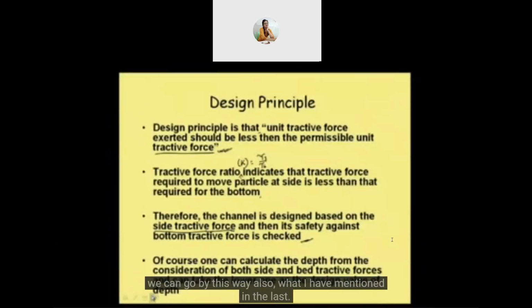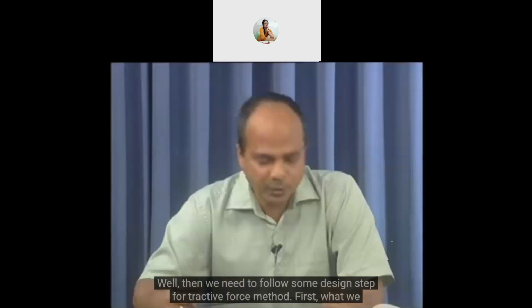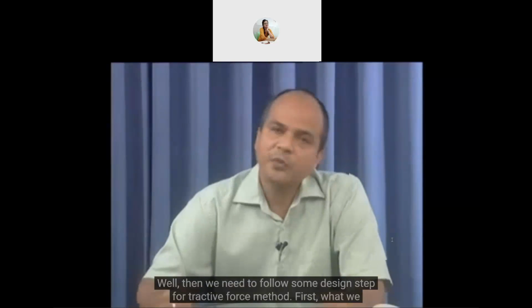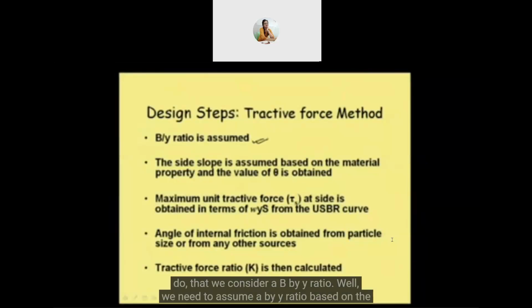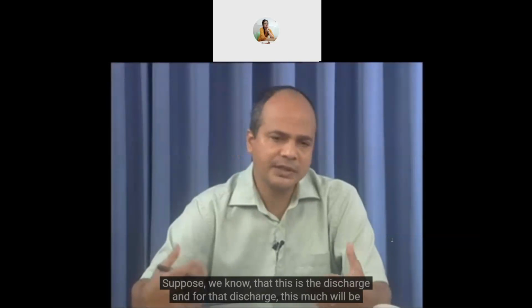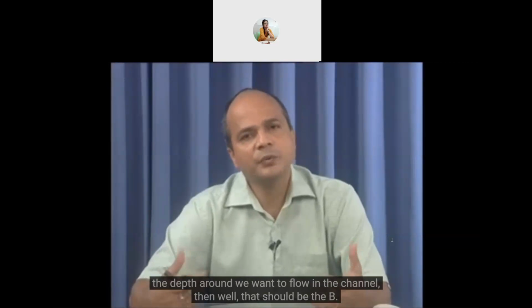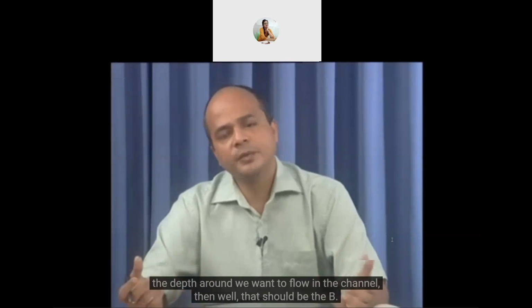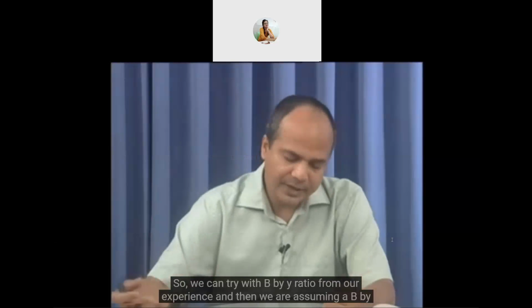Well, then we need to follow some design steps for the tractive force method. First, we assume a B by Y ratio based on the availability of space, and some understanding that the depth will be this much. Suppose we know the discharge, and for that discharge this much will be the depth we want to flow in the channel, then that should be the B. So we can try a B by Y ratio from our experience.